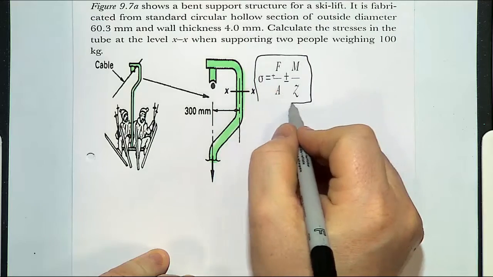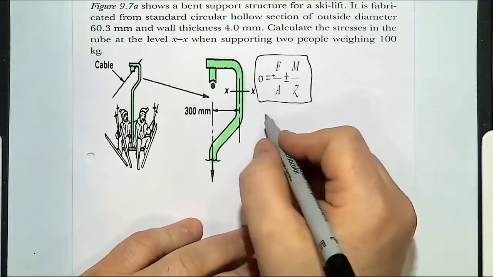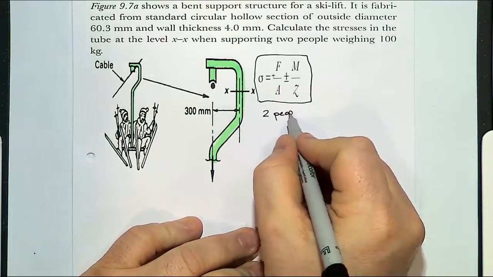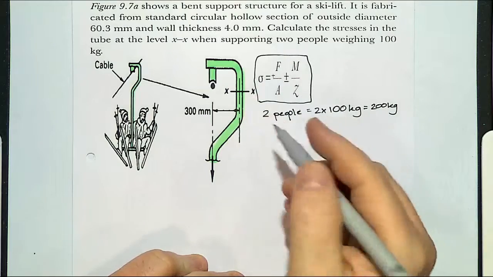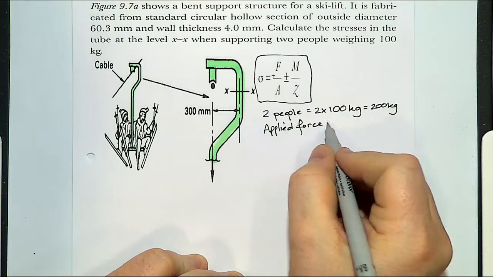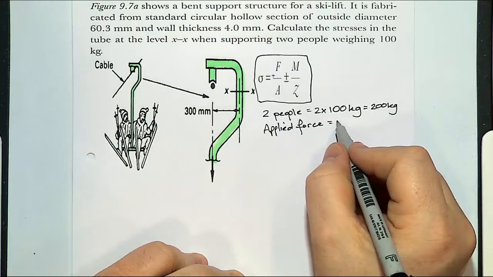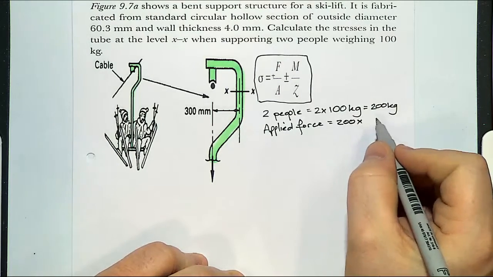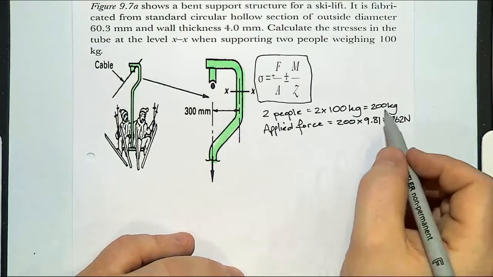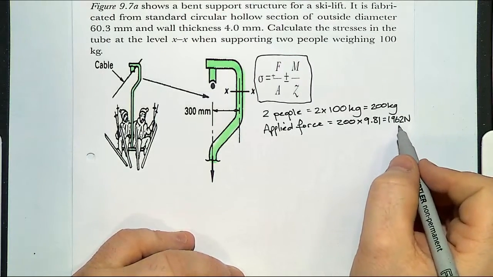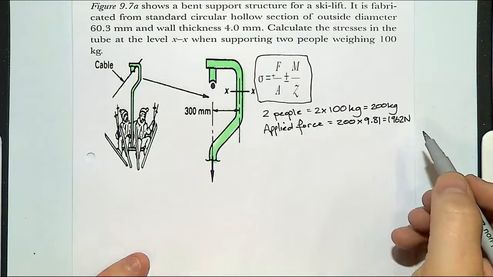So we have our formula that we'll be working with. So we have our 2 people. We always work in applied force, where force is our mass times by our acceleration or gravity. So our 200 kilograms is the equivalent of 1,962 newtons.